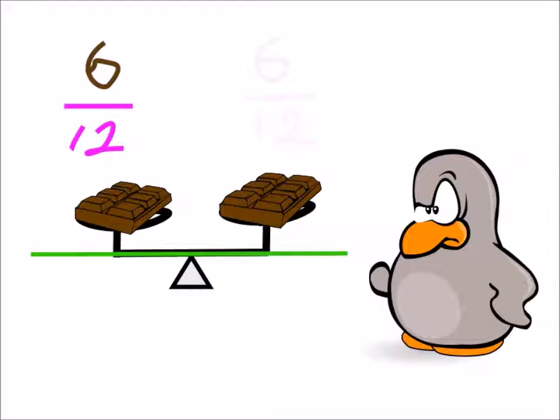Now, what about this scenario? Is this a balanced scenario? Yes, your scale's plates are staying at the same height to one another. So, according to the scale, it is balanced.